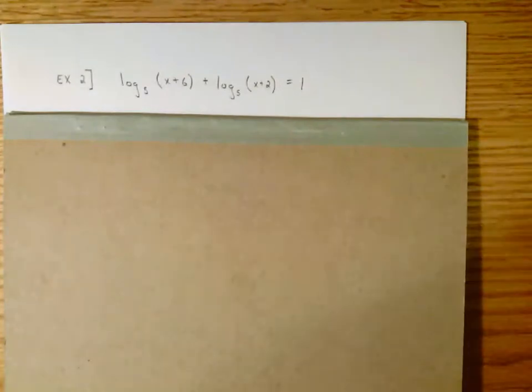Alright, moving along, solve some more equations here. Second example problem.